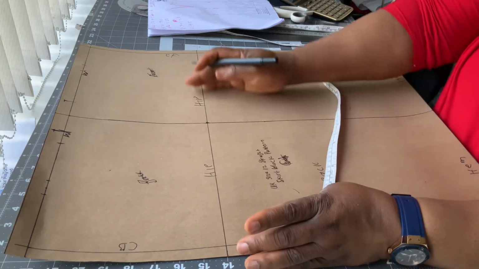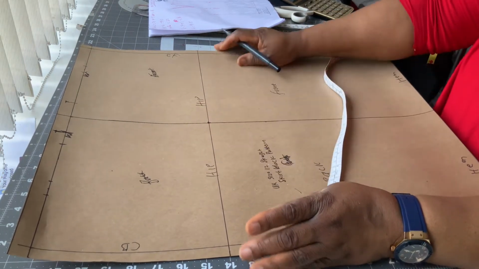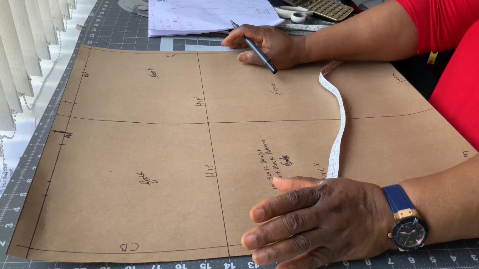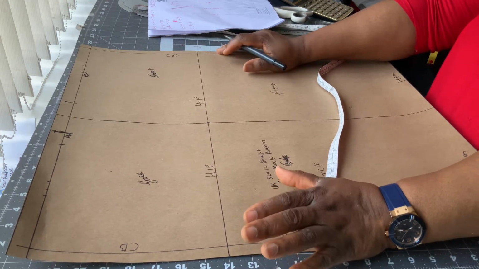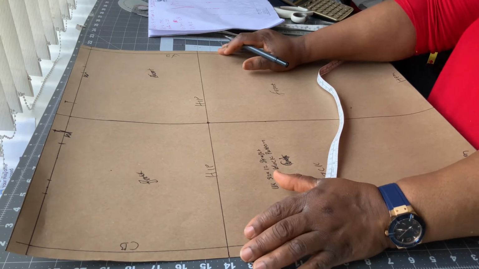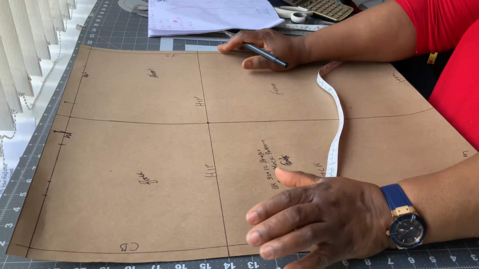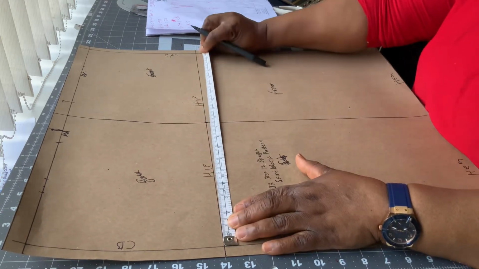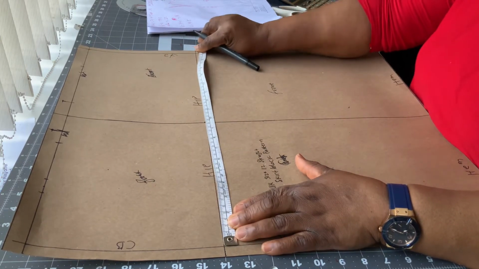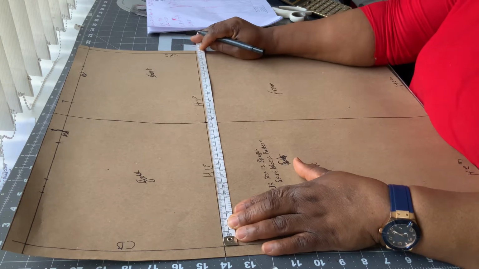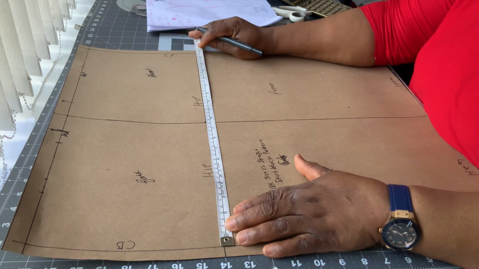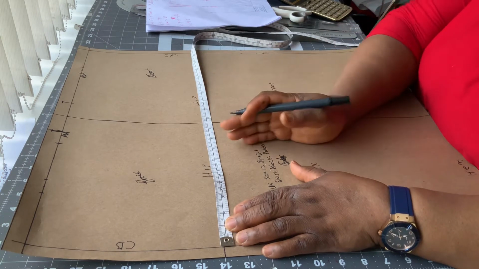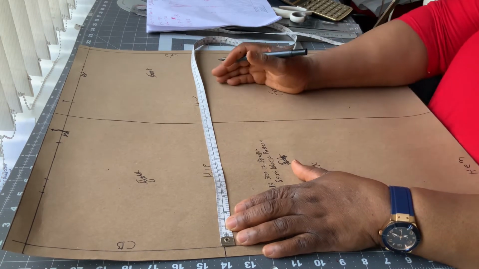So the whole measurement for the 1/4 of front and back will be 22. Because this one is 38, the half of it is 19, so this is 19 inches. So 1/4 of the back and 1/4 of the front.